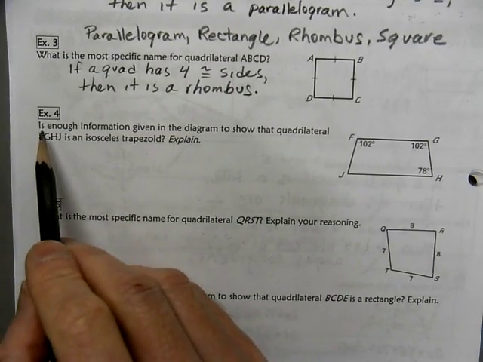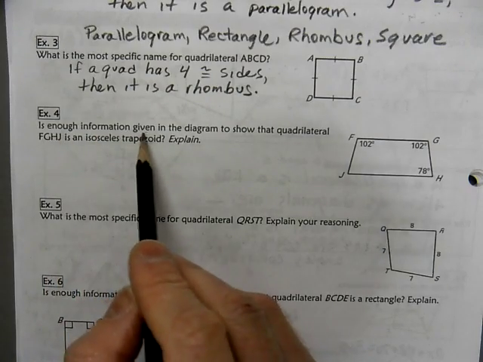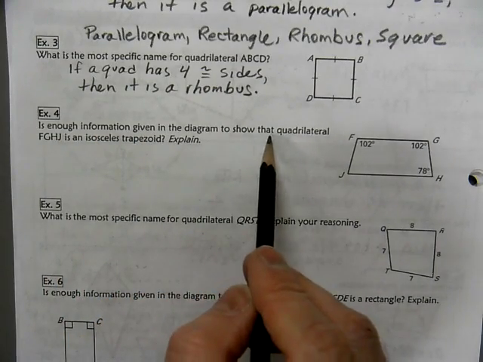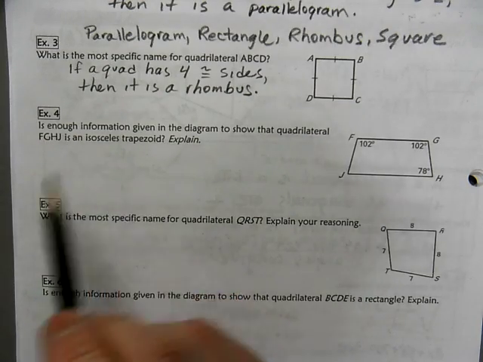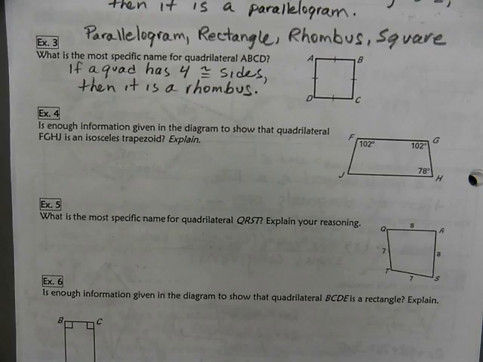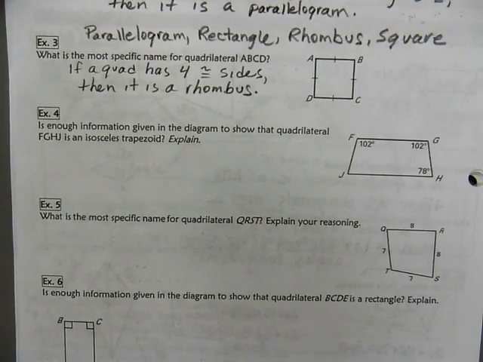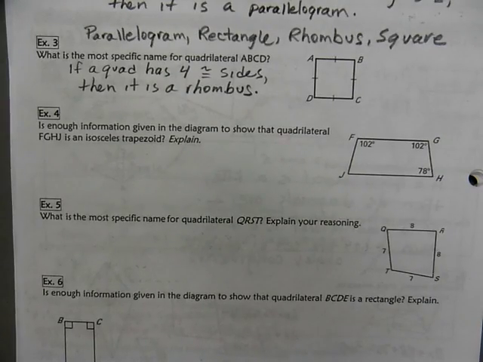For our next one, is enough information given in the diagram to show that quadrilateral FGHJ is an isosceles trapezoid? What do we see? Well, first of all, what's got to be true about an isosceles trapezoid? An isosceles trapezoid needs to have exactly one pair of opposite sides parallel. Well, do we have that?